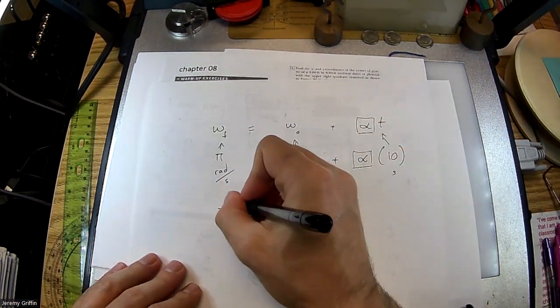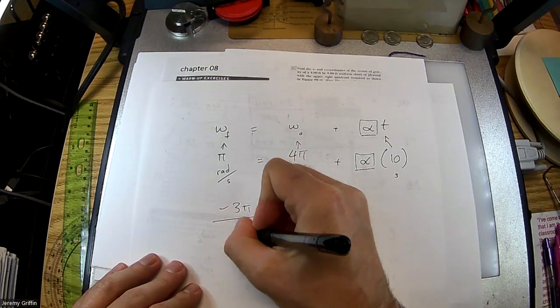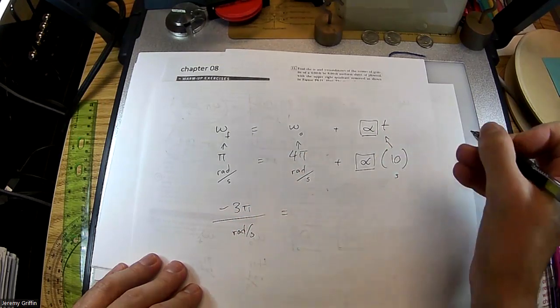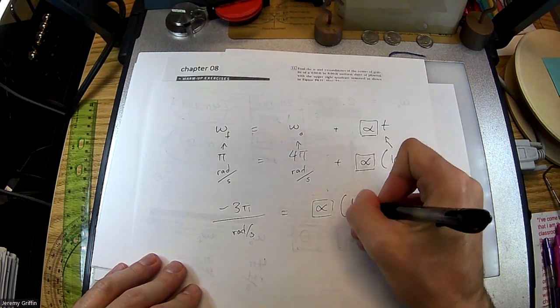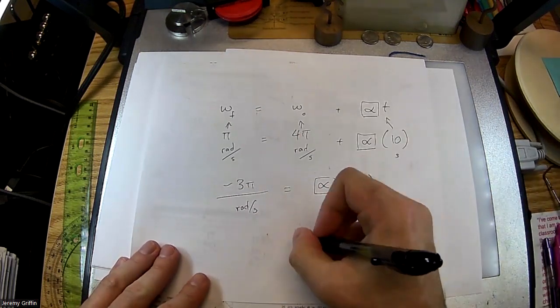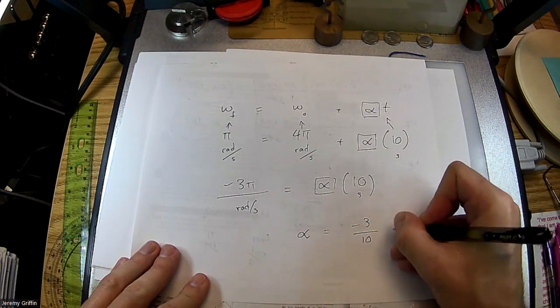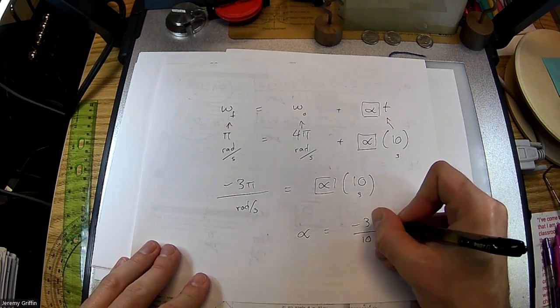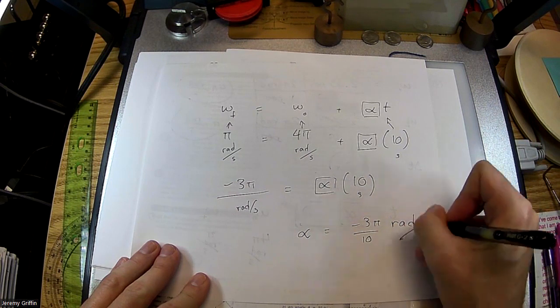Subtract that. It's -3 pi per second, is equal to. Oh yeah. All right. Nice.